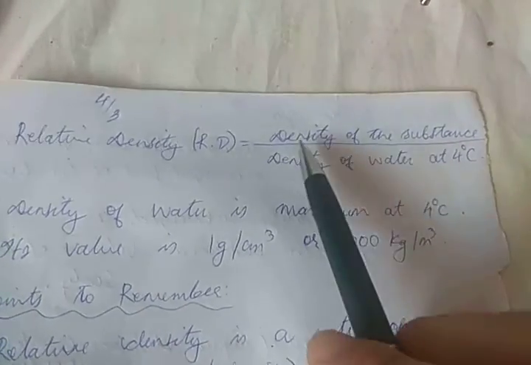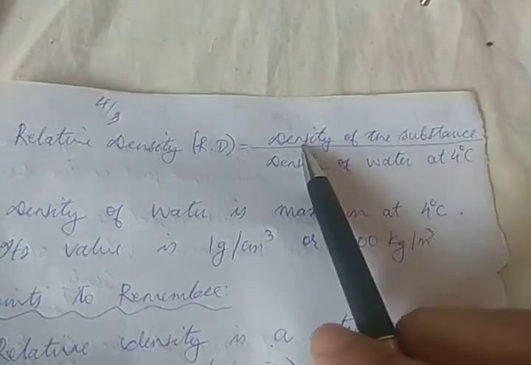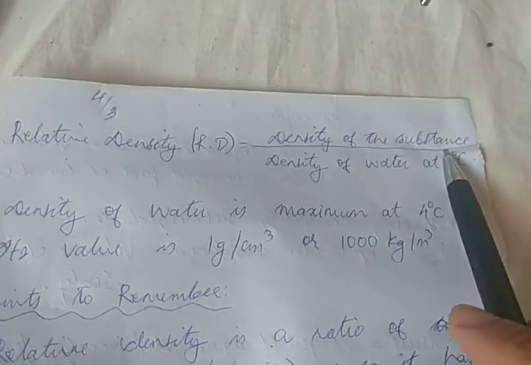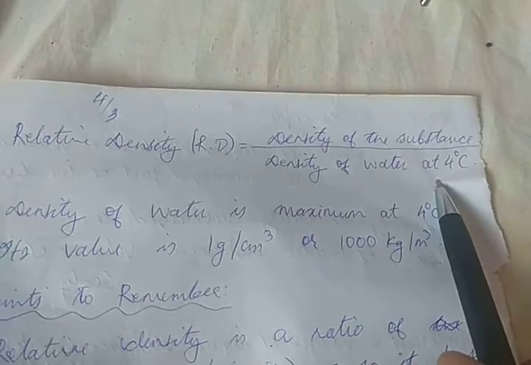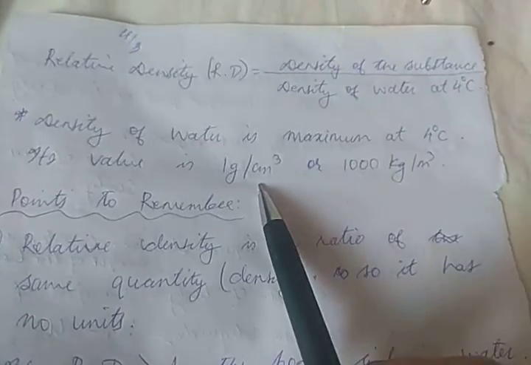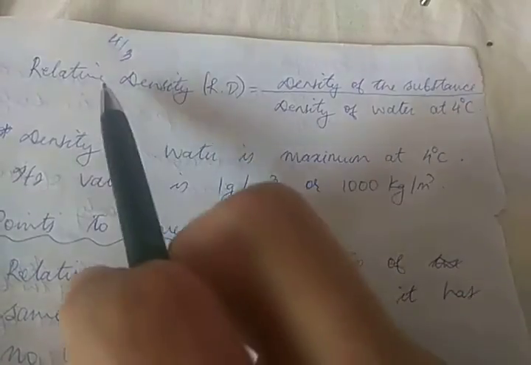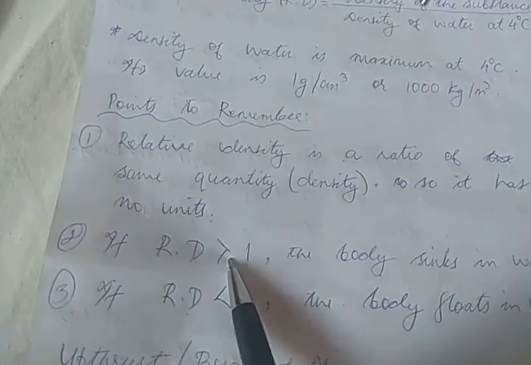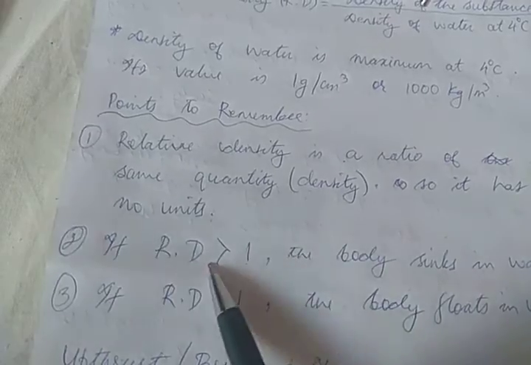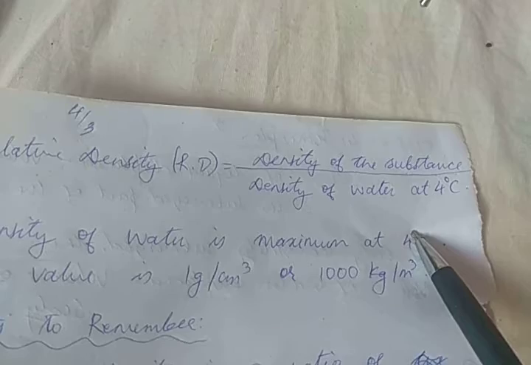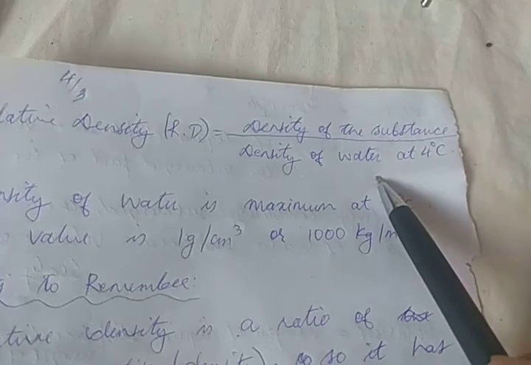So therefore, if the numerator, which is the density of a substance, any substance it could be, is greater than the density of water, greater than 1 gram per centimeter cube, you will have this scenario, relative density greater than 1. So remember, relative density greater than 1 means the density of the substance is greater than the density of water. And likewise relative density lesser than 1 means the density of the substance is lesser than the density of water.